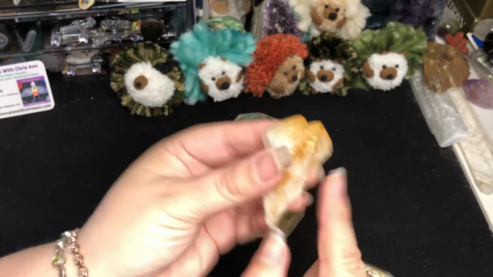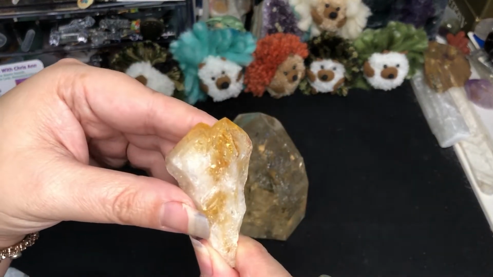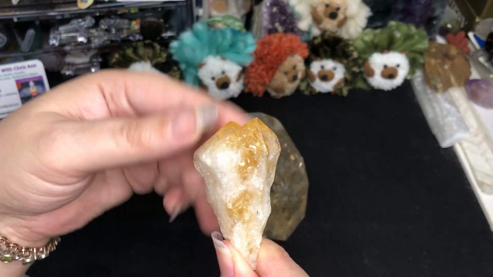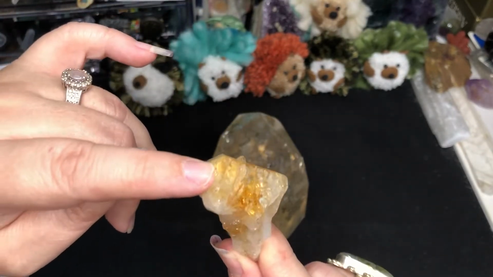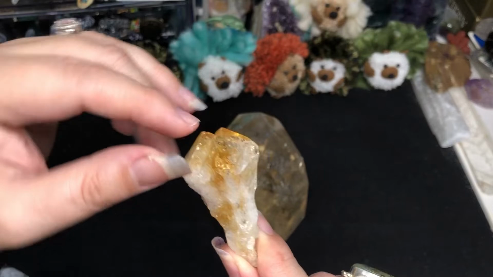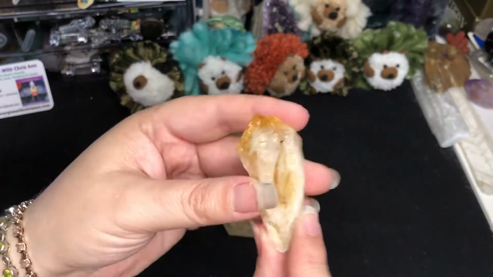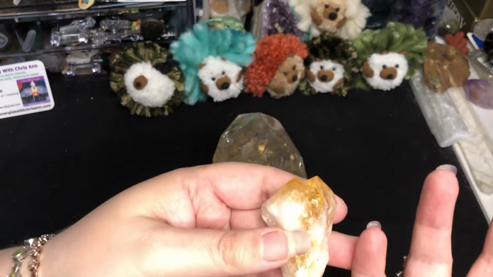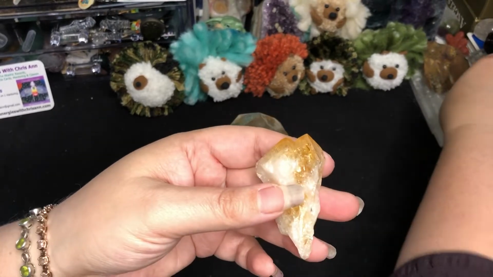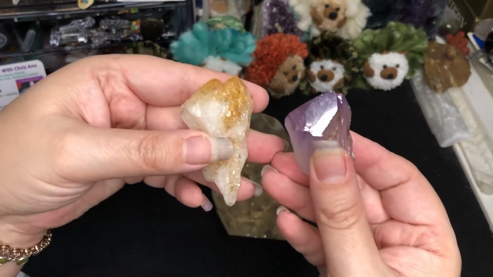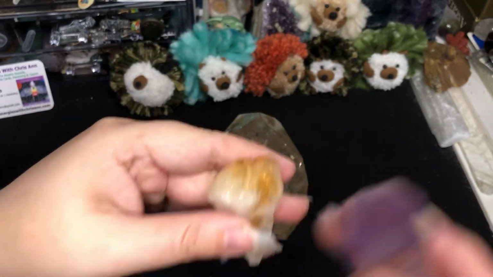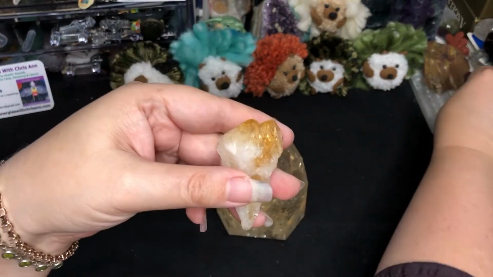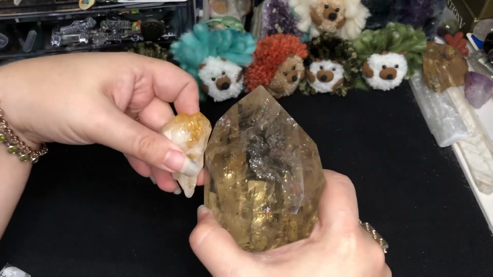This is something that's actually an amethyst that's been heat treated. And that's how you get that orangey, brassy kind of yellow tones to it. The amethyst, which is a naturally purple stone, has been heated. Once it's heated, it turns this color.